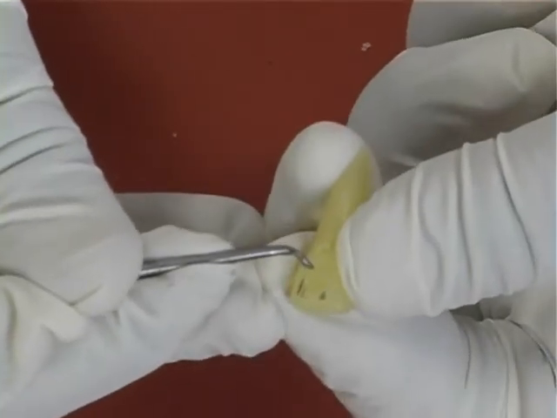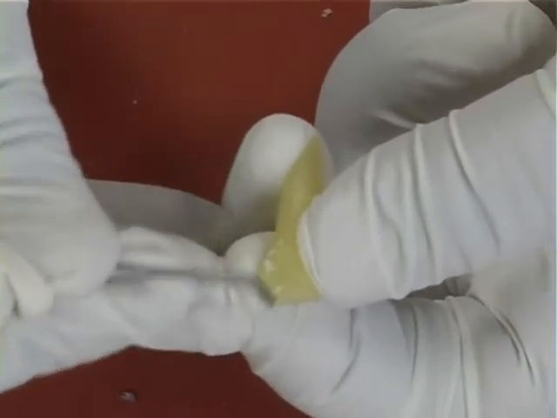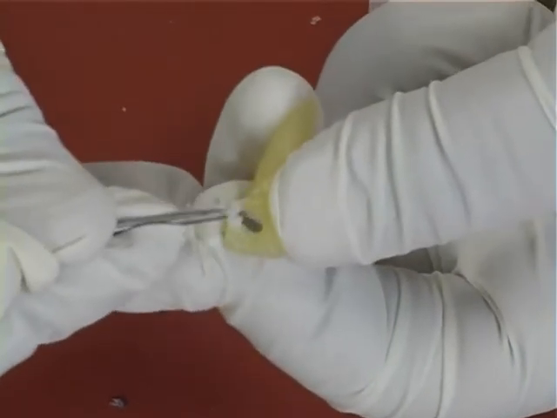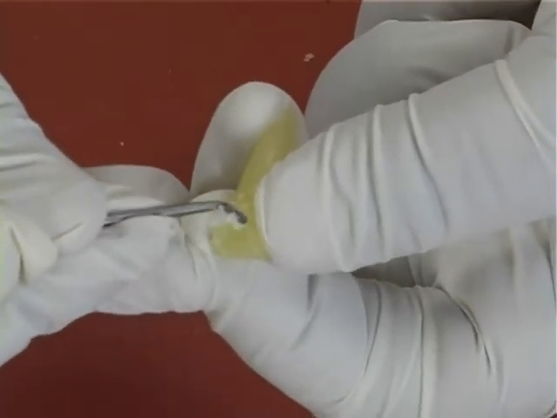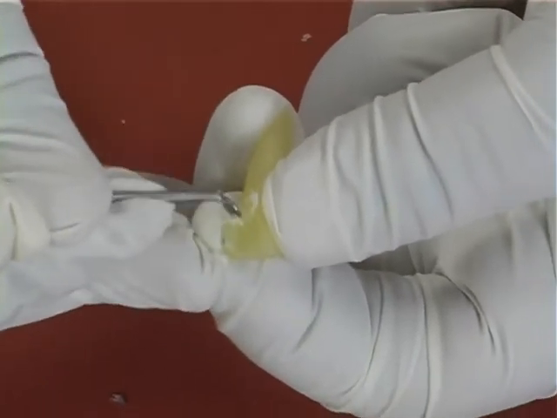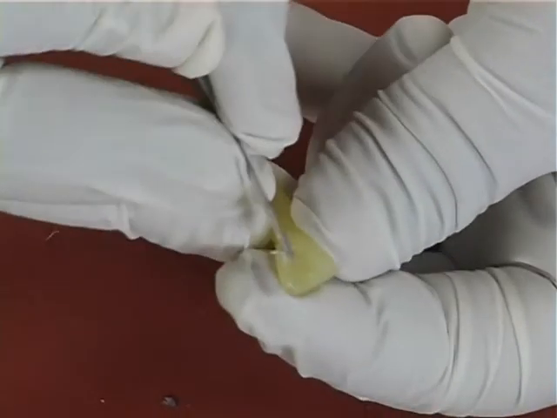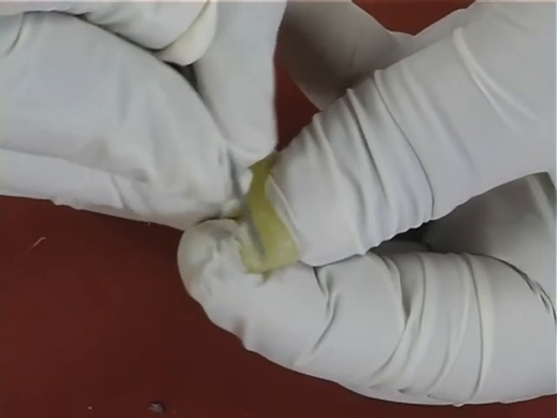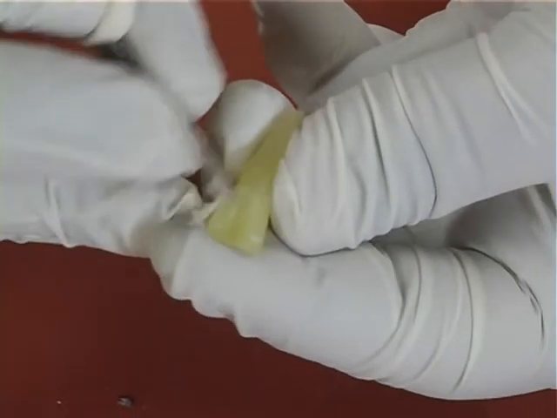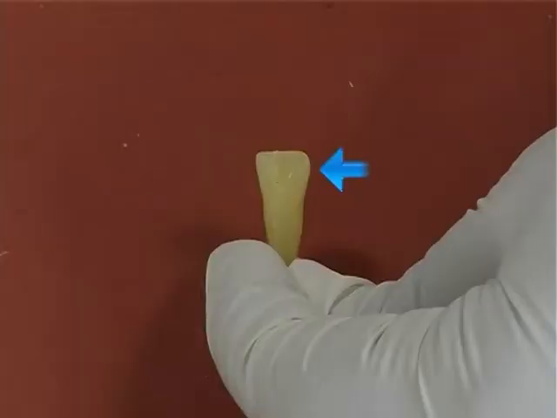By using the scooped end of the wax carver, the lingual fossa is carved accurately below the cingulum area. After carving the fossa, the marginal ridges and the cingulum are rounded so that they merge with the fossa. This is the carved lingual surface of the crown.